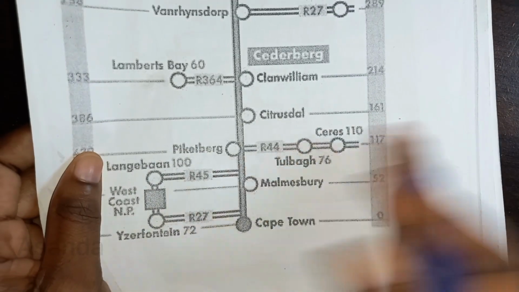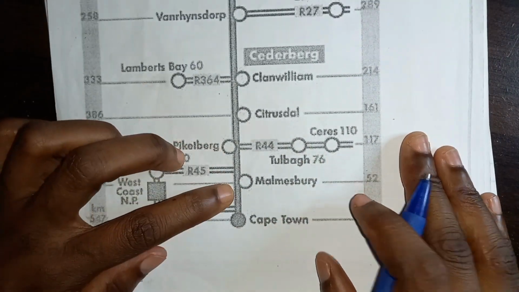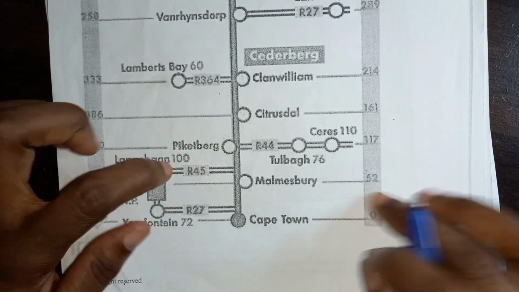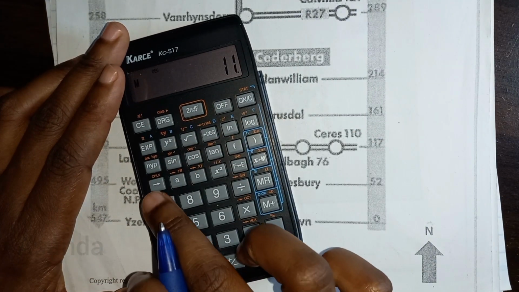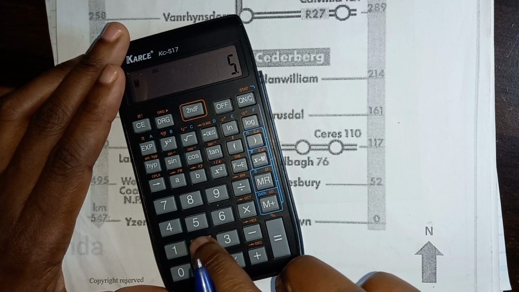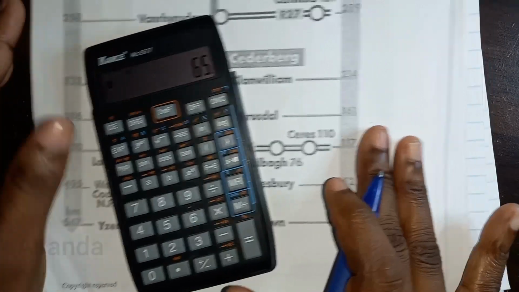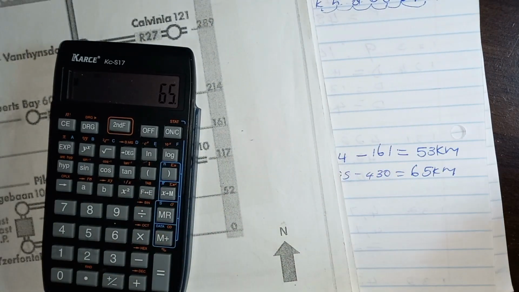I'm just going to read it on the right too. So 117 minus 52 is 65. You can read it from either side, right?